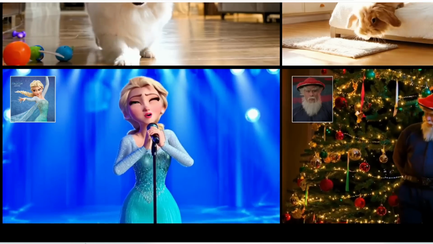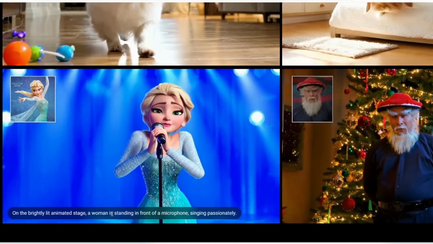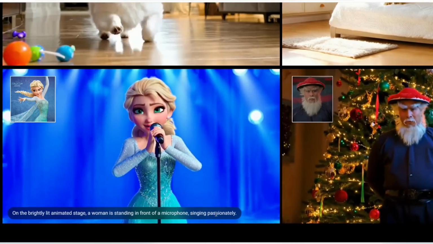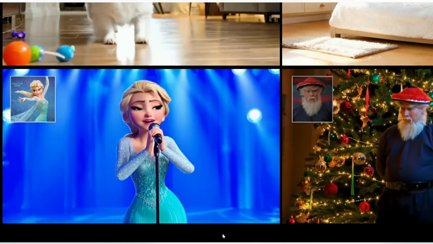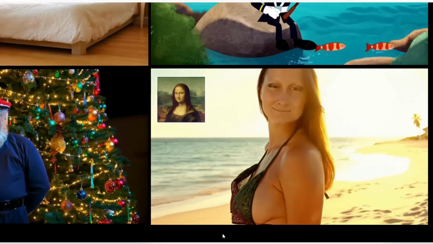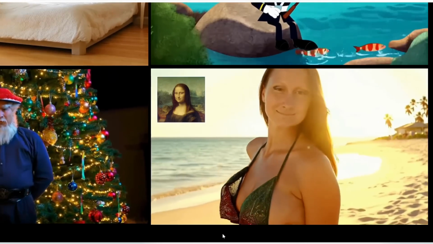And it also works with Disney Pixar style characters. So if you input a photo of Elsa and then get her to stand in front of a microphone singing passionately, that's indeed what you get. Notice how it animates her really naturally as well. And here's another example of Mona Lisa. This looks exactly like Mona Lisa.